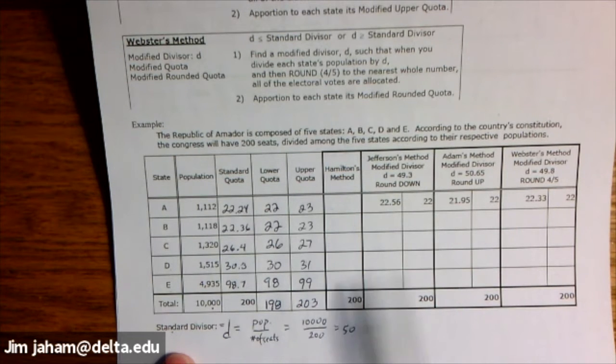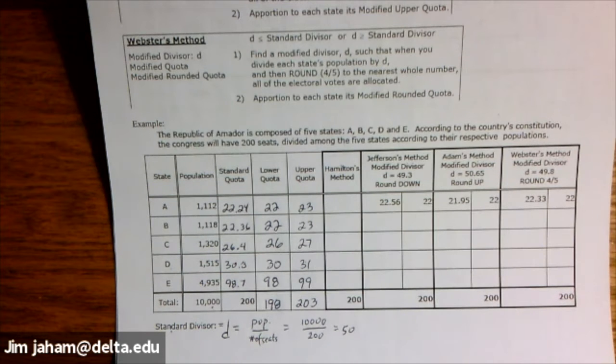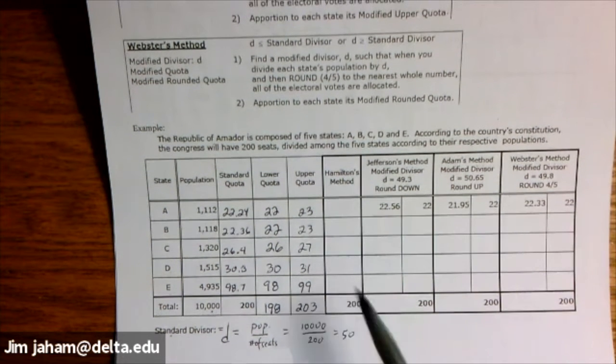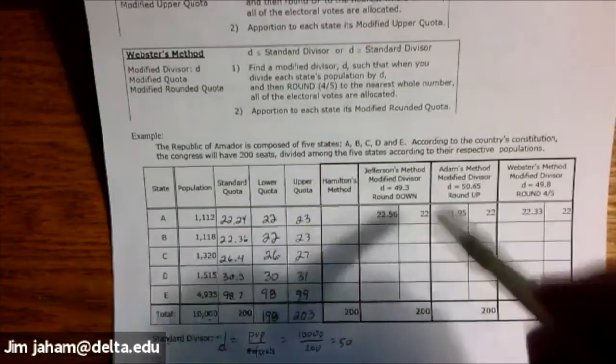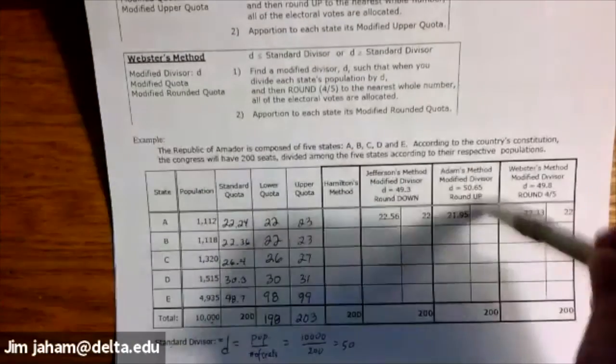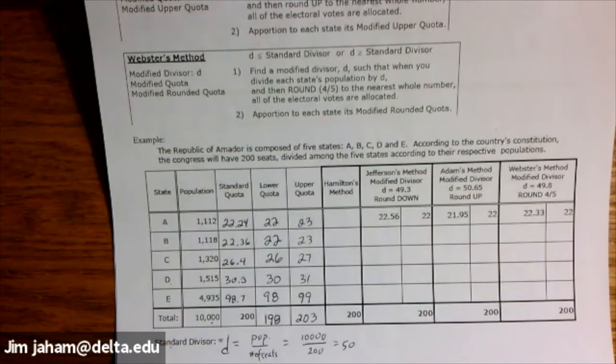All of these other methods apportion the 200 seats. So these numbers have to add up to the 200. Moreover, these have to be whole numbers. We can't assign a fraction of a senator.